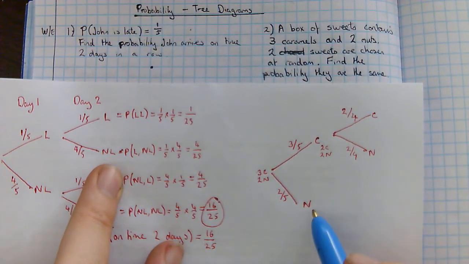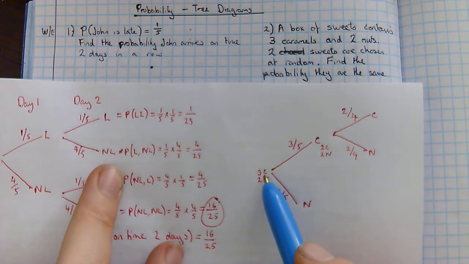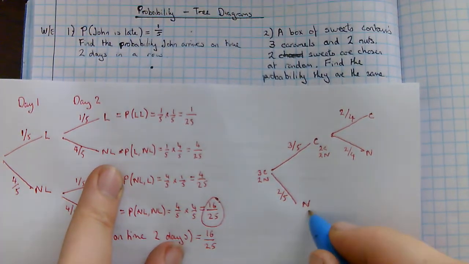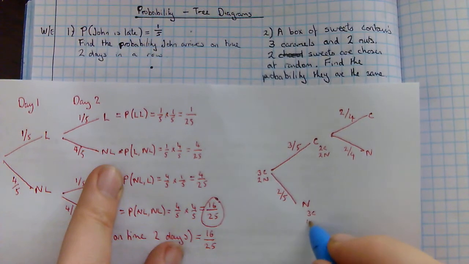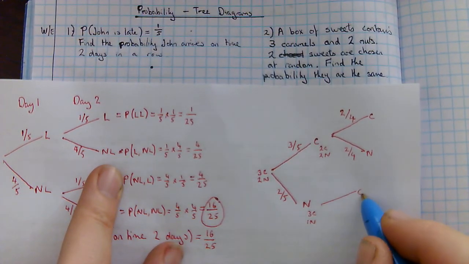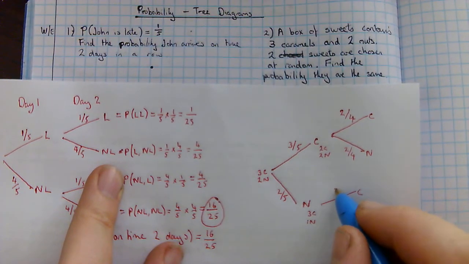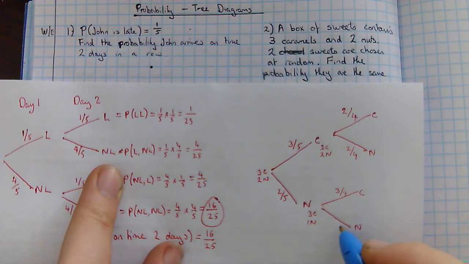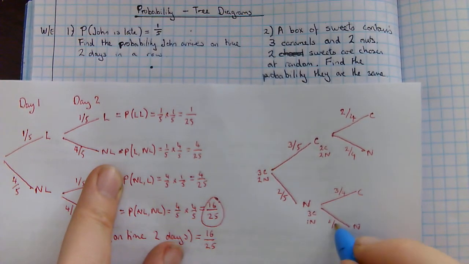Now let's look at the other branch. I started with 3 caramels and 2 nuts, I took a nut, so I'm left with 3 caramels and 1 nut. So probability of taking a caramel is now going to be 3 out of 4, and the probability of taking a nut is going to be 1 out of 4.